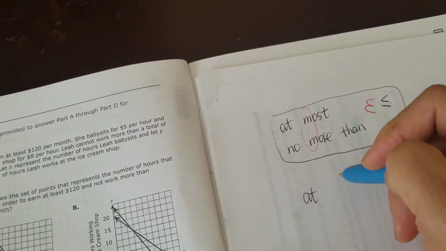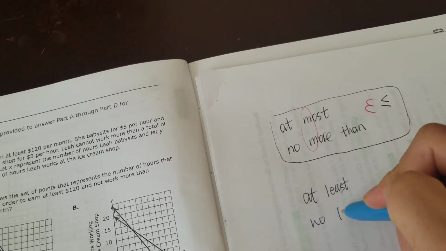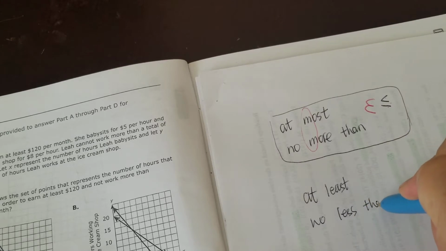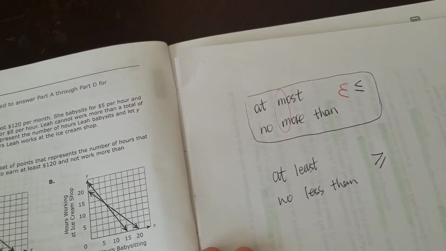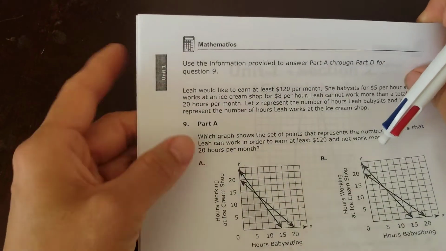The other one is at least and no less than. Of course, they're the opposite way. Okay, so keep this in mind. And if anyone needs, take a note, write this in your notebook, take a few minutes to review and try to memorize it, okay? Now let's go back to read our question number 9.